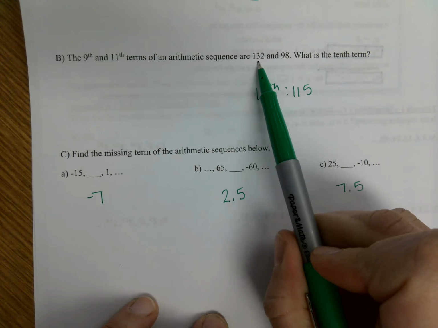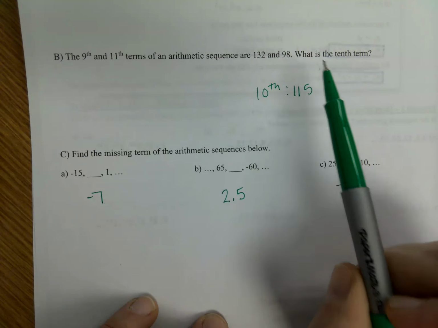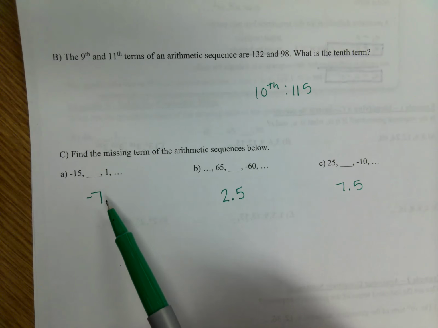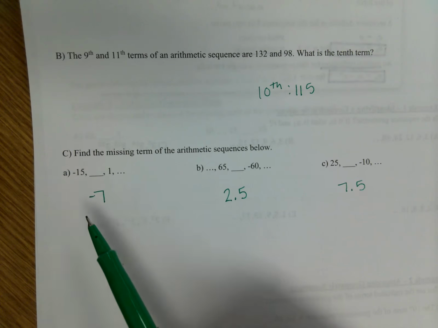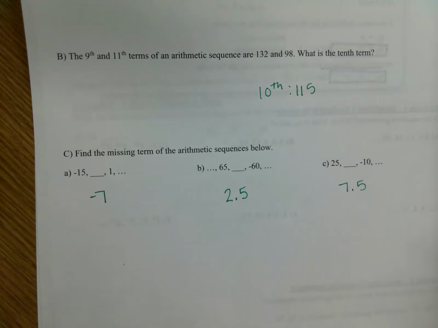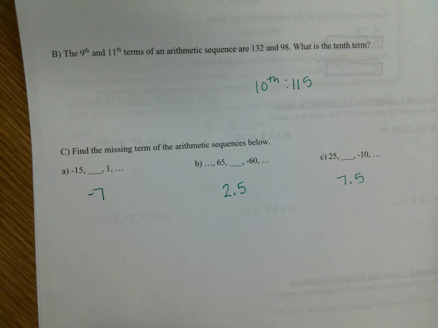So if I do 132 plus 98, divide that by 2, I get 115. So my 10th term is 115. Here, if I'm looking for my arithmetic mean, negative 15 plus 1, divide by 2, I get negative 7. Here, I get 2.5, and then I get 7.5. And there you have it.